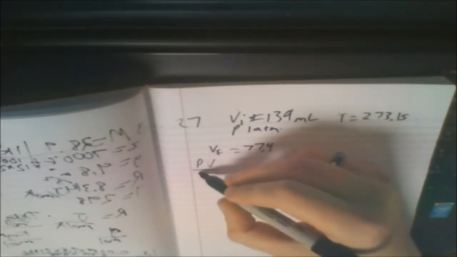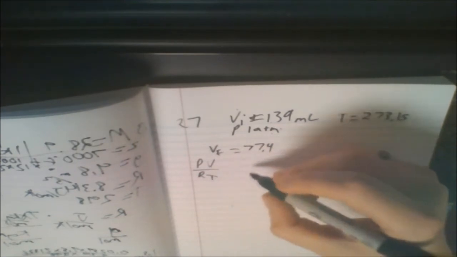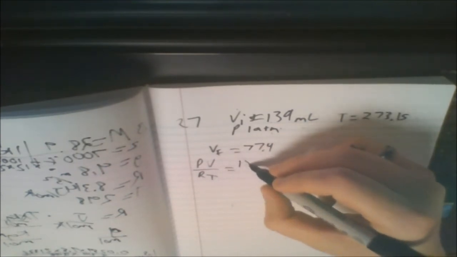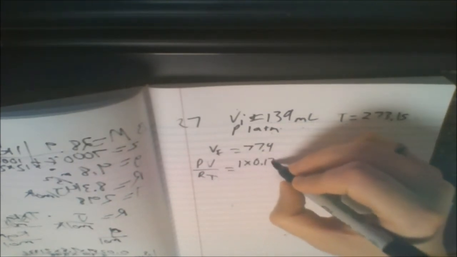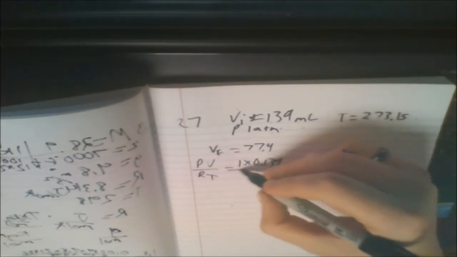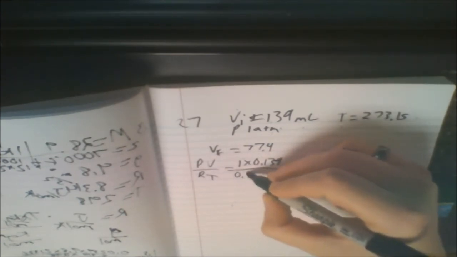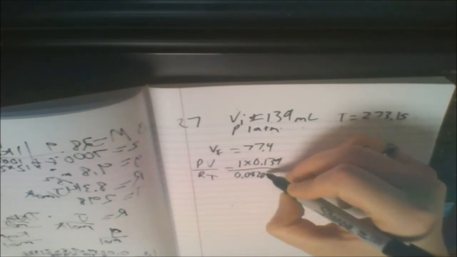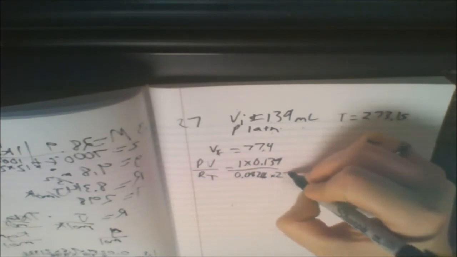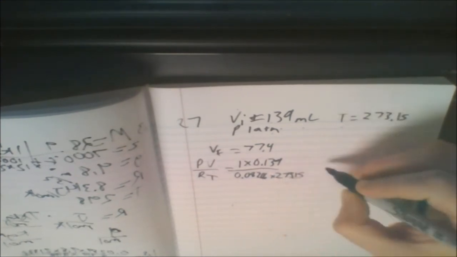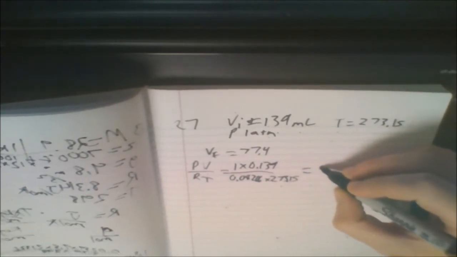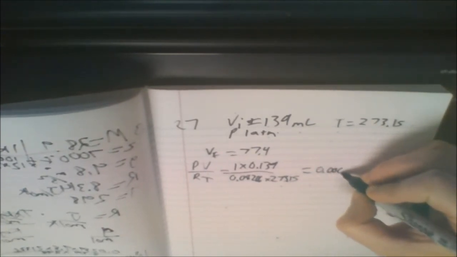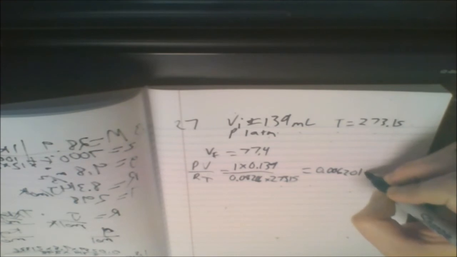So the mixture, PV over RT. Hopefully this is getting a little bit old hat at this point. 0.139 liters over 0.08206 times 273.15. So the initial mixture is 0.006201 moles.